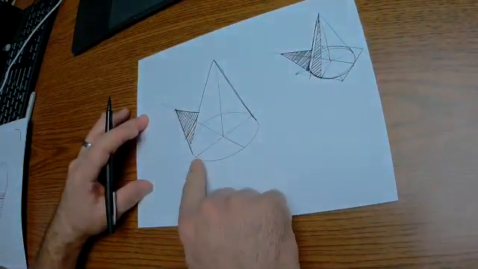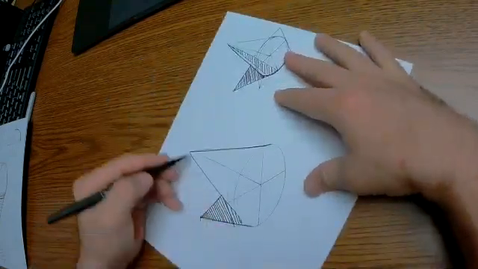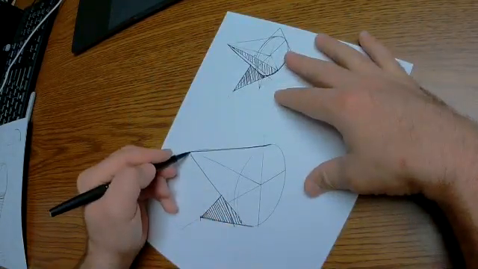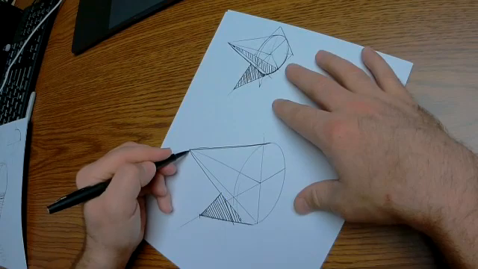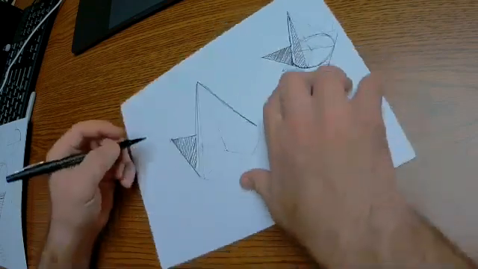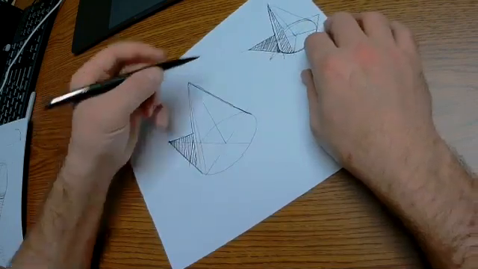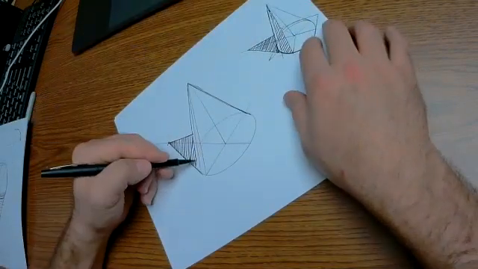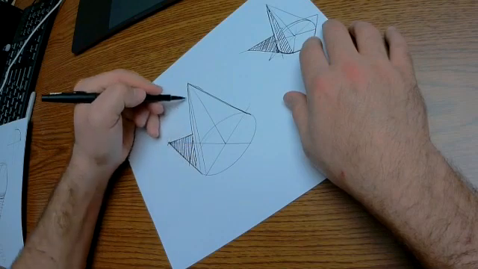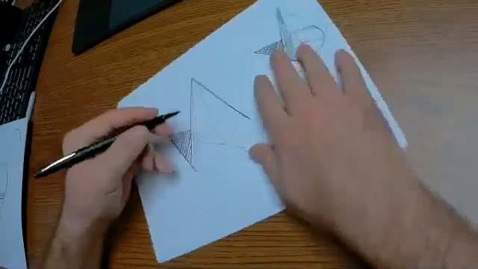Now I need to do my core shadow. I have my minor axes. And just like with the other one, this is going to taper. And just like with the cylinder, I have a white area on the backside of my core shadow.